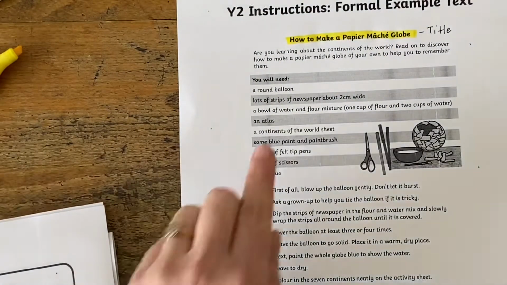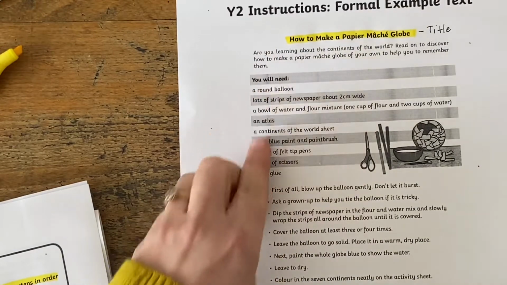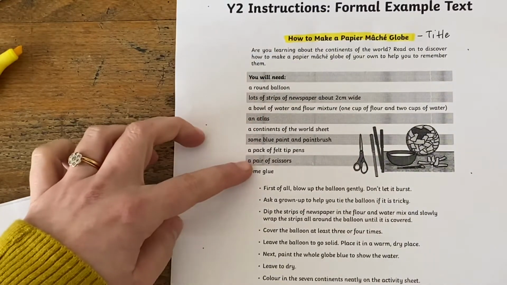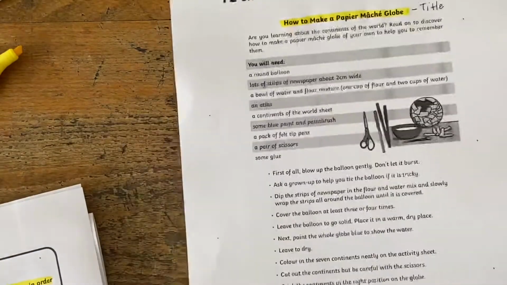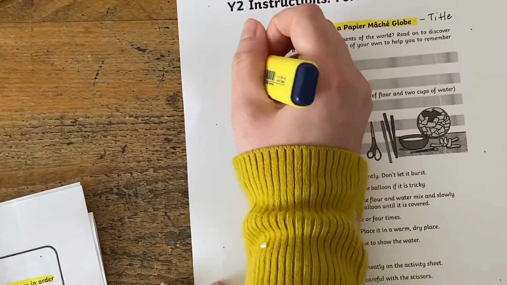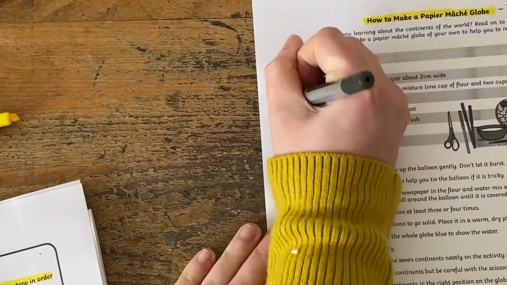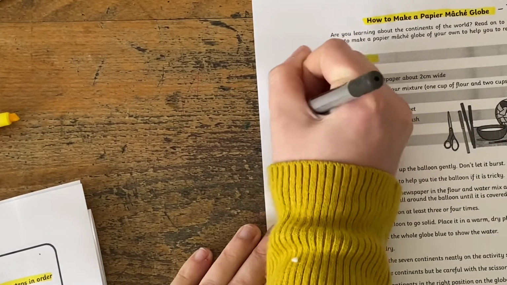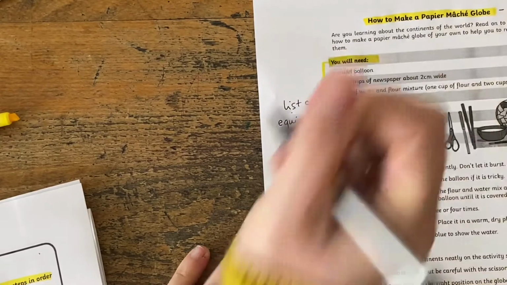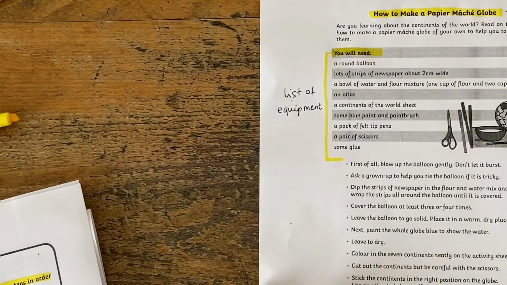Now, this isn't a list of what I need, but this is, you will need, and then lots of different things that I need to be able to make this globe. So I'm going to highlight this, and I'm going to say that this is my list of equipment. Now, if my instructions were a recipe, that would be my list of ingredients.